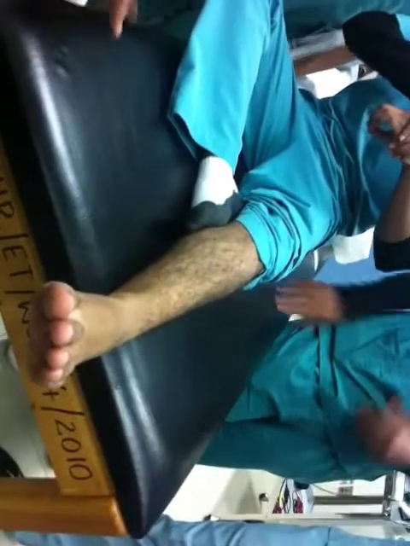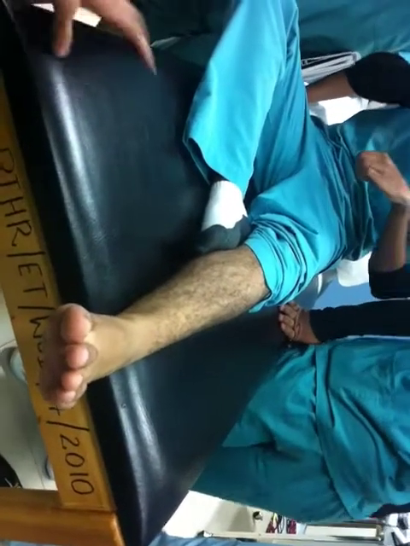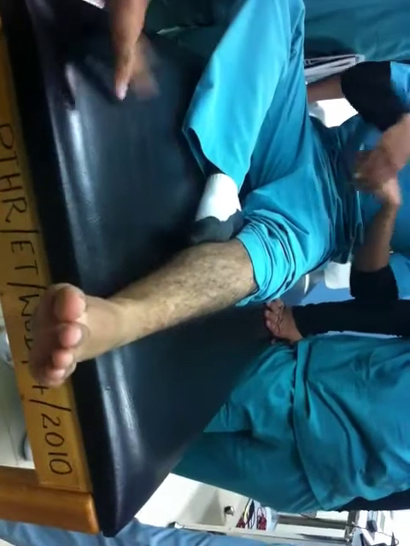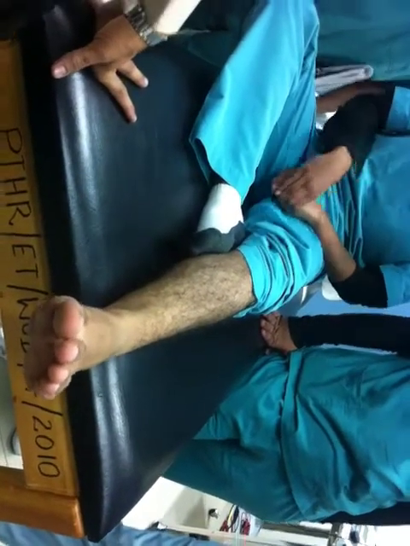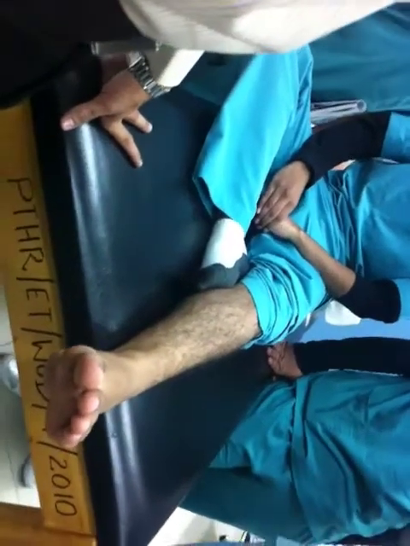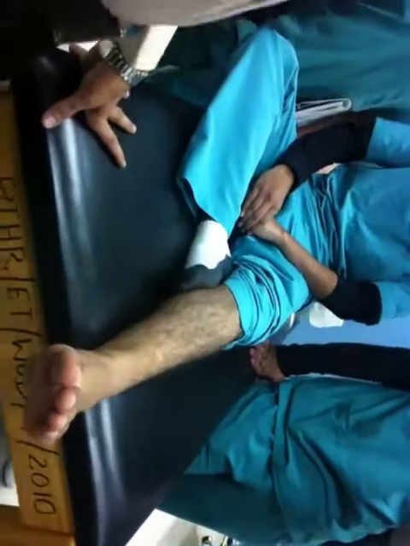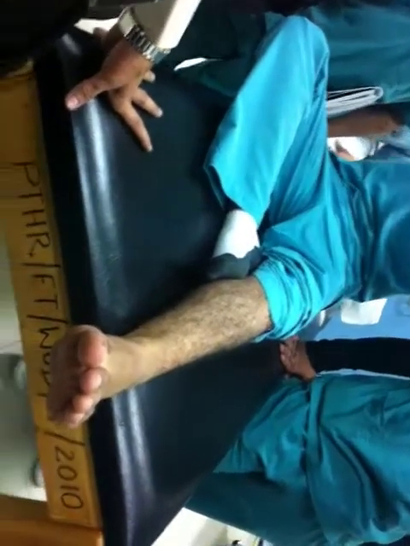Guys, if you are still confused, it means you don't know the bone anatomy. How is the bone? I'm telling you this. What is this? Concave. Tibia concave. Talus convex. Then how can you get confused when I'm showing you all the figures?